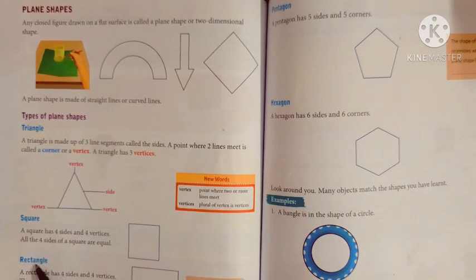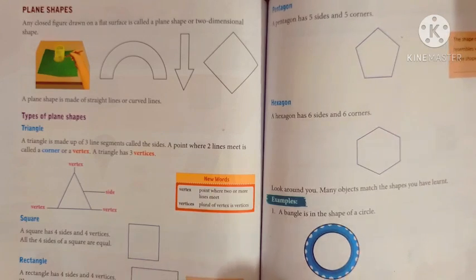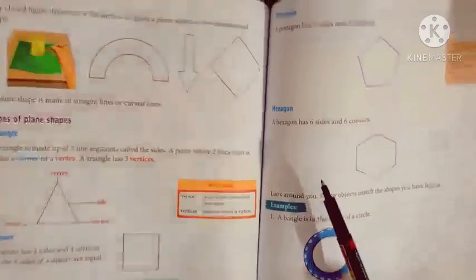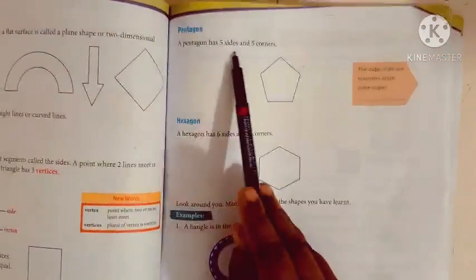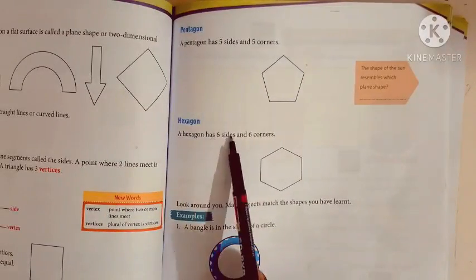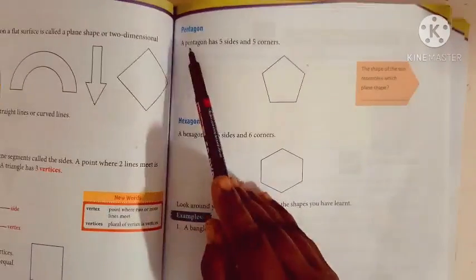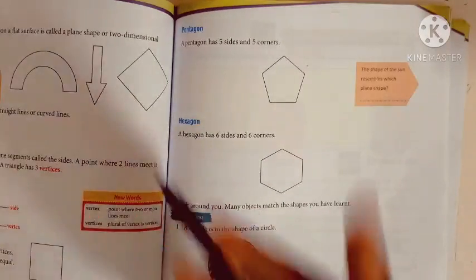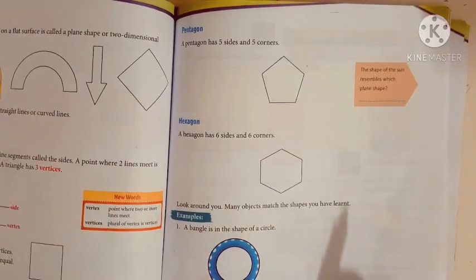Good. Next, rectangle. A rectangle has 4 sides, 4 vertices. Here opposite sides are equal. Understand? Next, circle. Circle is made up of curved lines. Here no corners, no sides. Understand? So pentagon means what? Pentagon has 5 sides and 5 corners. Hexagon means 6 sides and 6 corners. So penta means 5, hexa means 6. So this much is about what? Two-dimensional shapes or plane shapes.